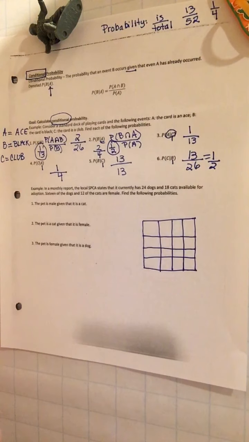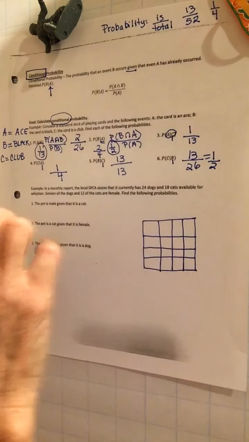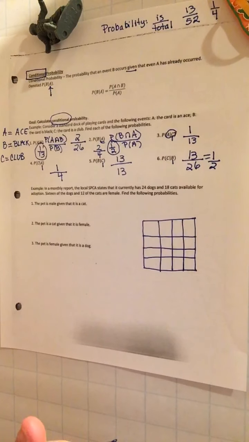Excuse me. So on the next one, which you know I'm going to love because it's about animals. How am I doing on time? I can't tell when I'm this far away.